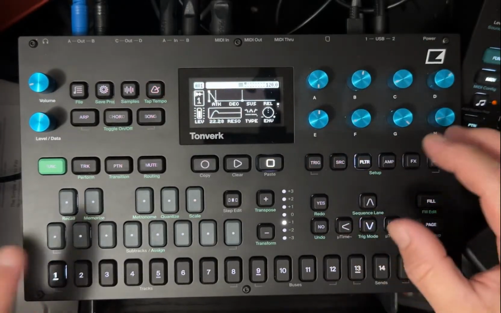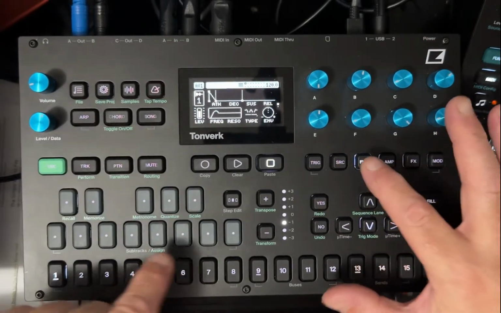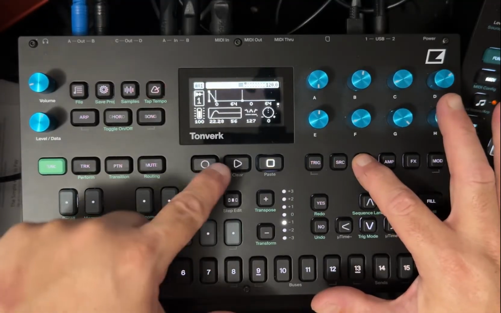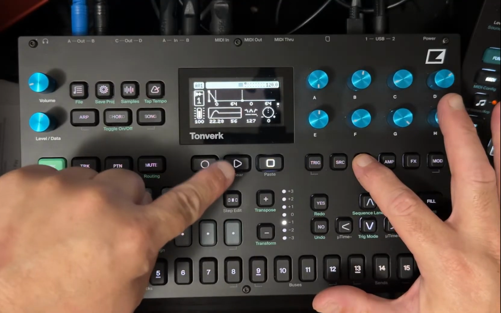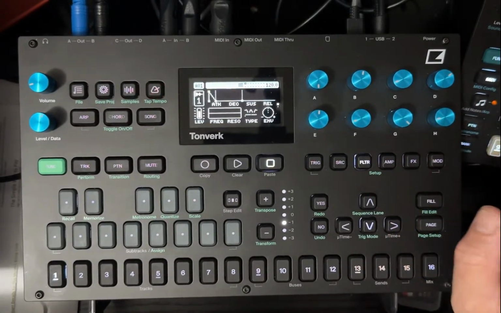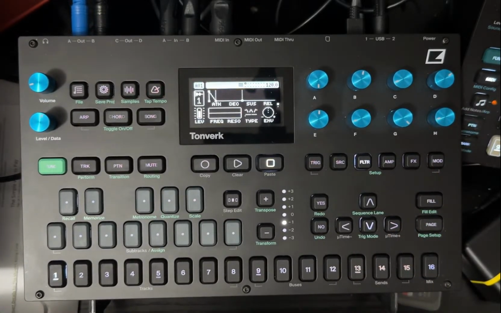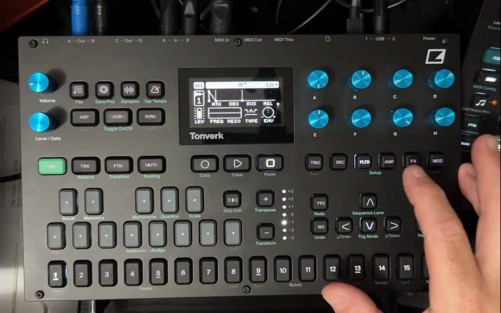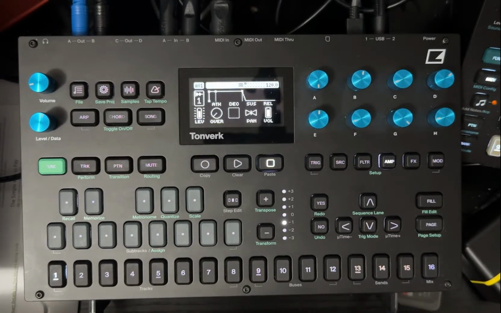That's very easy. If you want to clear it out, you don't like what you did, you hold filter and the play button, which is clear, and it will clear the filter page. The filter is very easily explained. If you had any experience with synthesizers, you pretty much know how filters work. And you have the amp page easily.